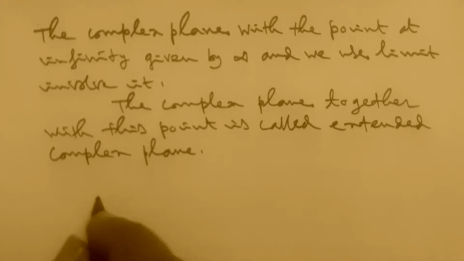Now let us draw a figure to clear the idea.